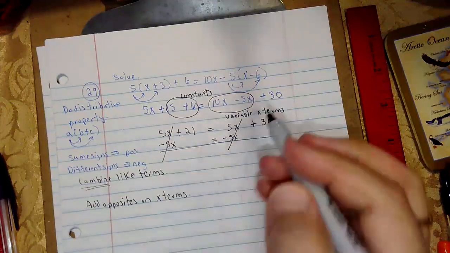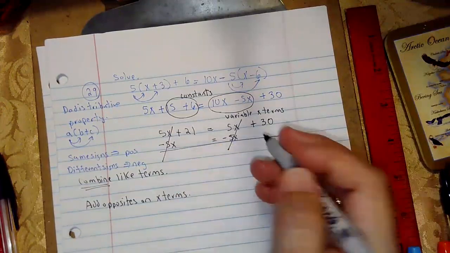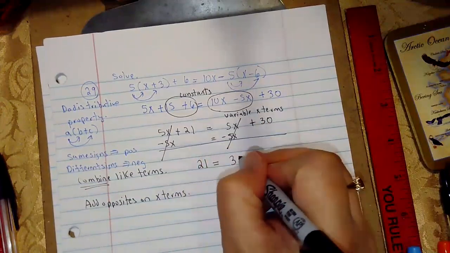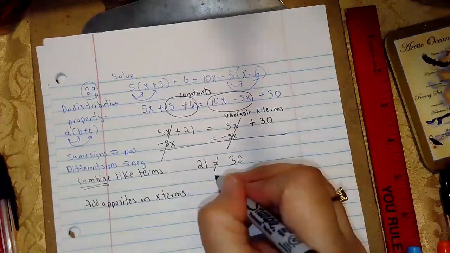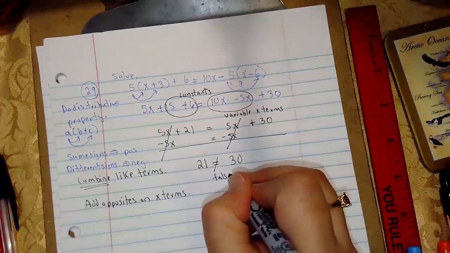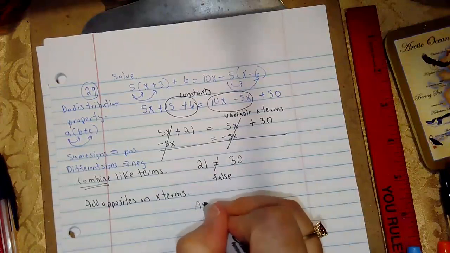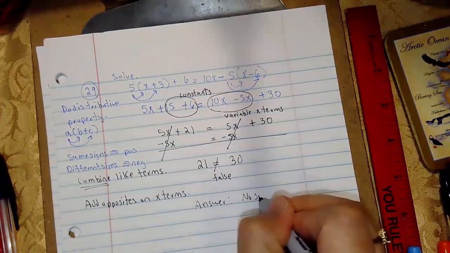So these x terms cancel out, and look what you're left with. 21 on this side and 30 on this side. Okay, so that's a false statement. 21 does not equal 30. That's a false statement. And so this means that our answer is that we have no solutions.